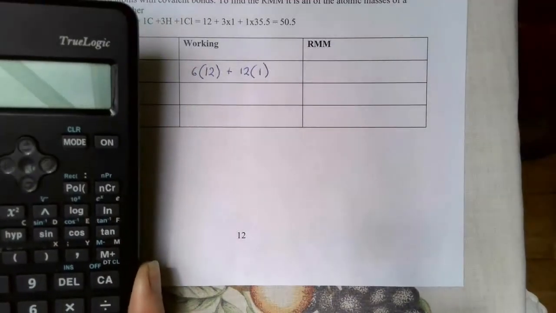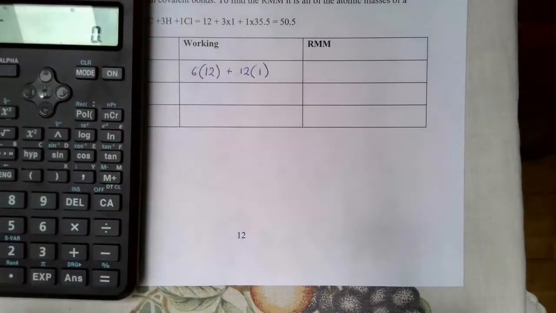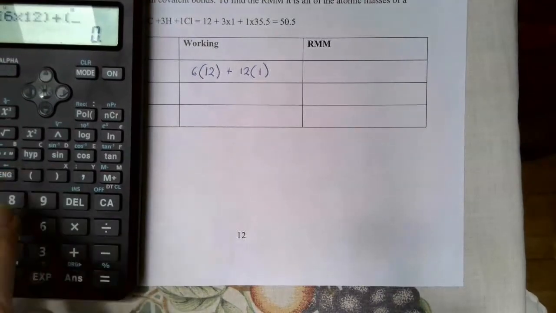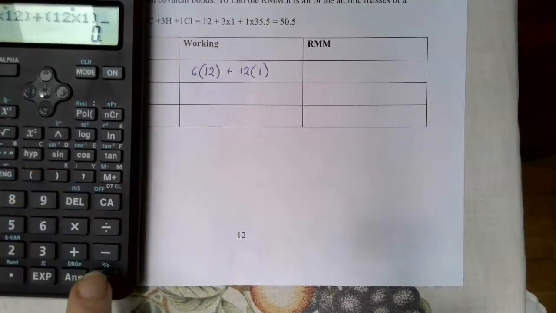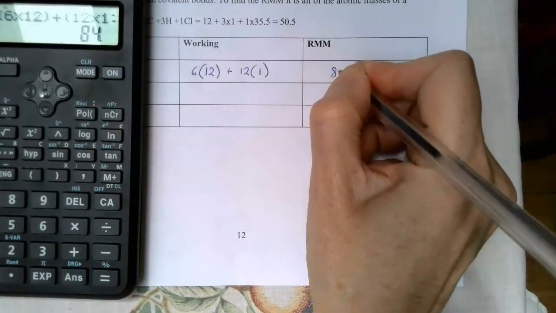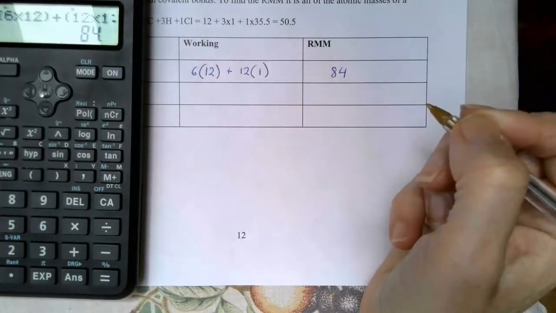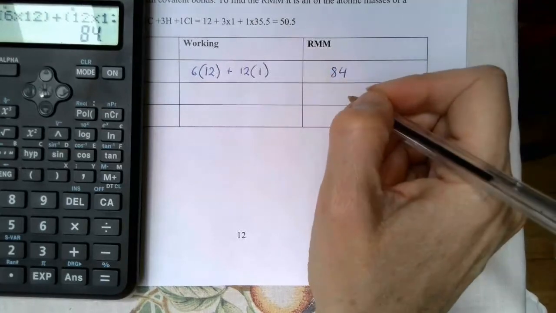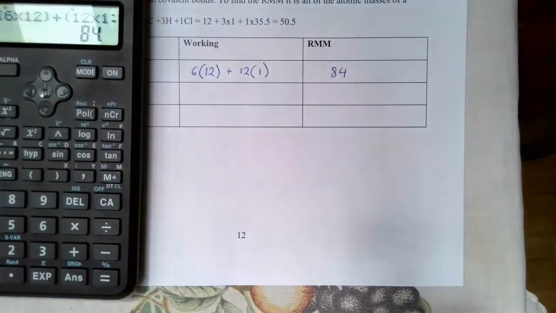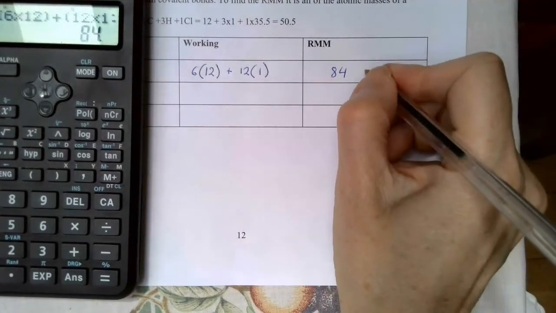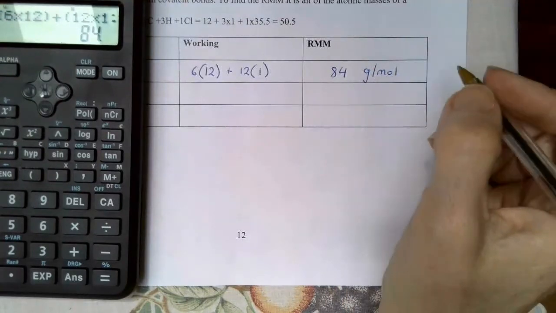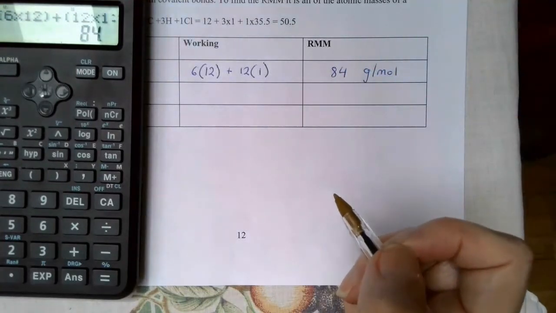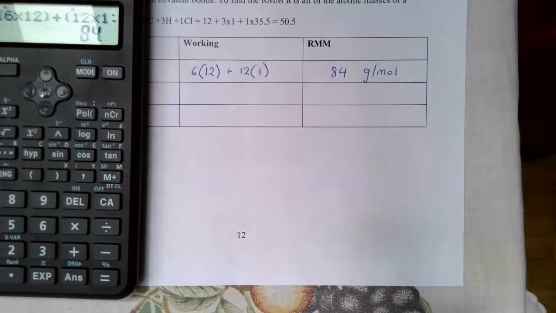So I'm going to use my calculator now to work that out. So I've got 6 lots of carbon-12 and 12 lots of hydrogen. So in total, that gives me an RMM of 84. And this is the mass of 1 mole of it. So the units for RMM are grams per mole. Okay, and you're going to do a lot more of this when you study moles in a moles 1 pack.